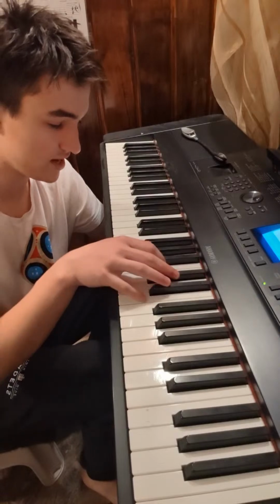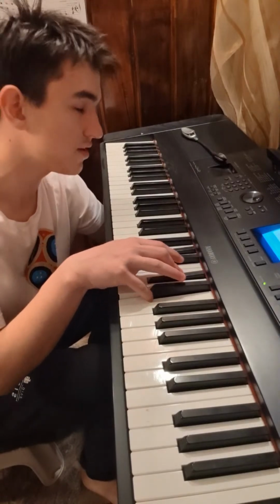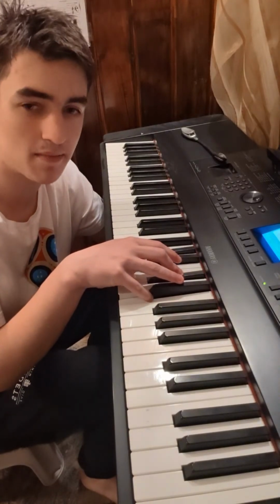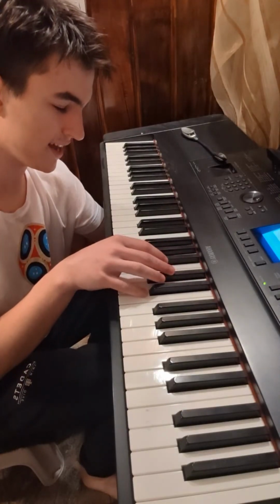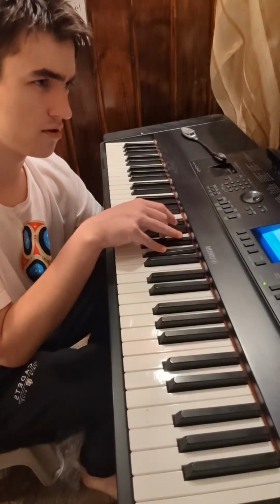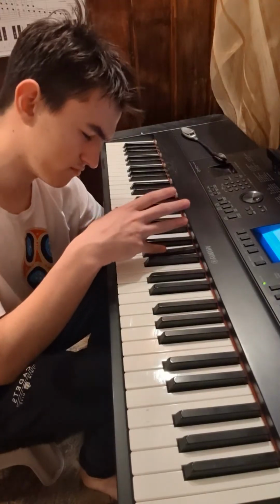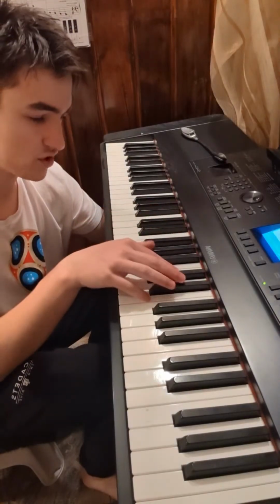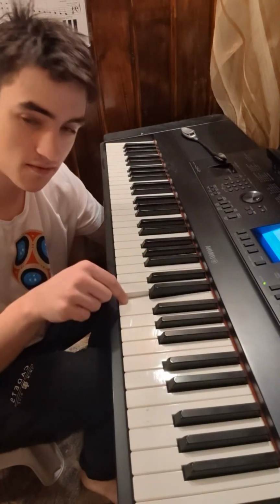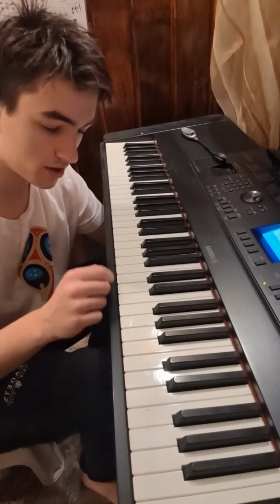Then I believe this is one of my favorite chords. I've got no idea what it is. It might be just an inversion of something, but I do really like this chord. Actually, now that I think about it, yeah, it is an inversion of A flat. It is just an inversion of A flat, but anyways, C, very important note.